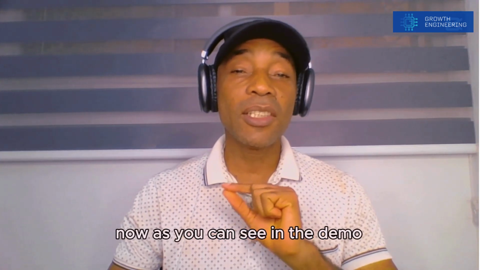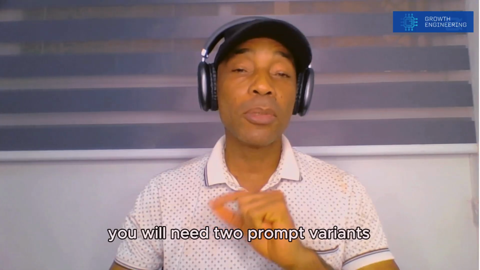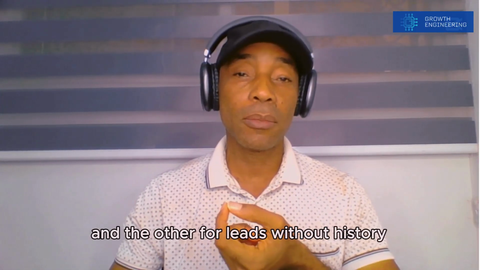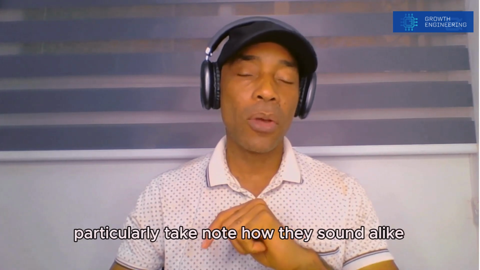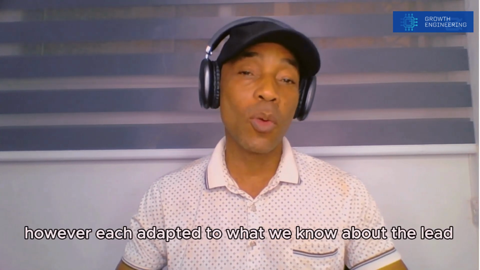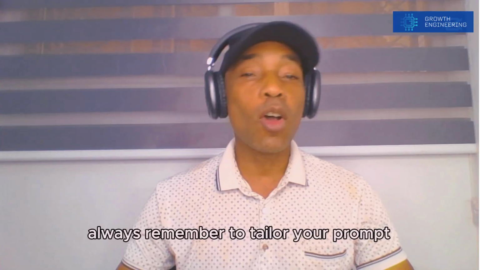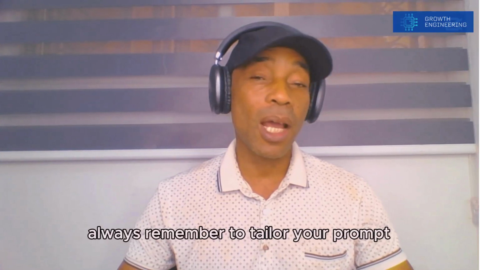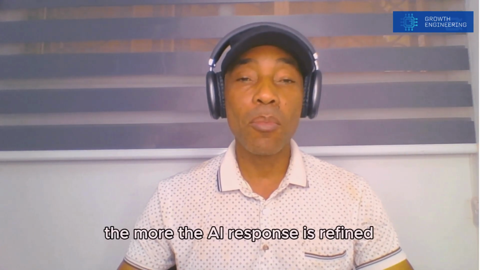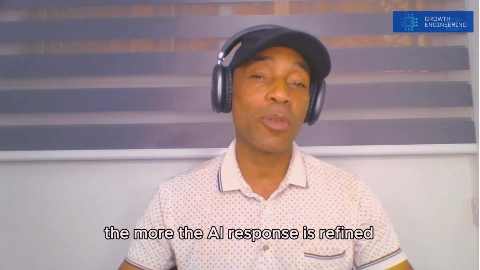Now, as you can see in the demo, you will need two prompt variants, one for leads with history and the other for leads without history. Particularly take note how they sound alike, however, each adapting to what we know about the lead. Always remember to tailor your prompt according to your lead's attributes. The more context you add, the more refined the AI response is.